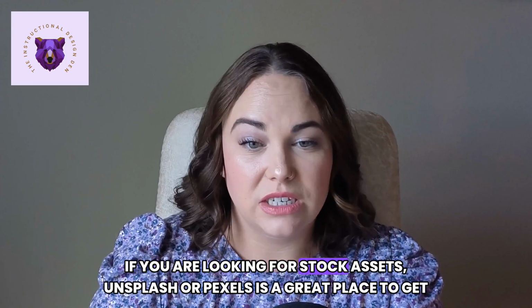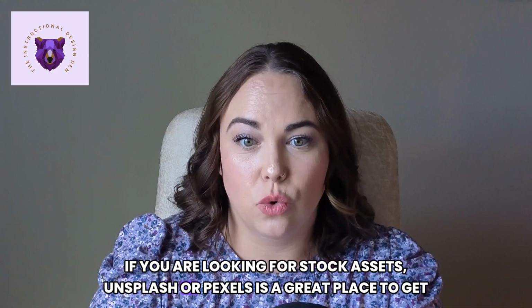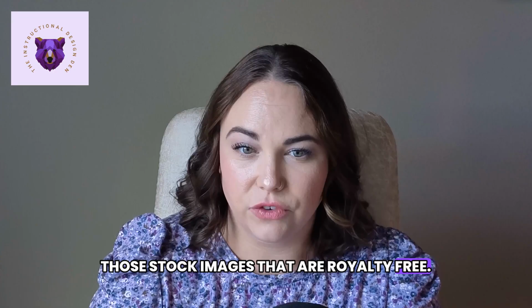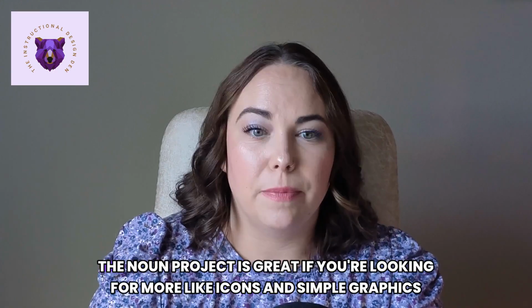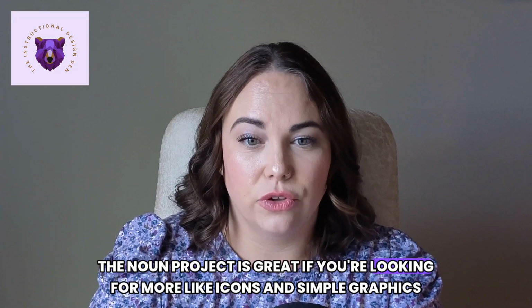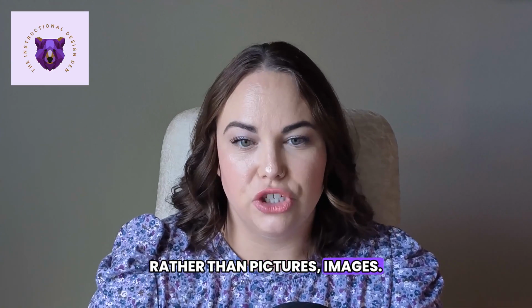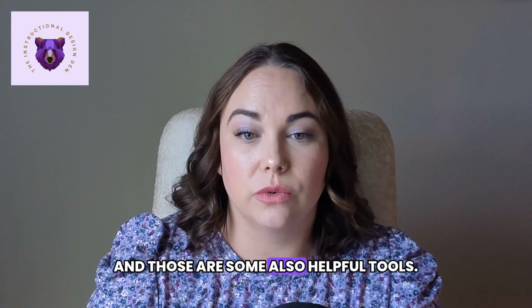If you're looking for stock assets, Unsplash or Pexels is a great place to get stock images that are royalty free. You don't have to worry about copyright infringement. The Noun Project is great if you're looking for icons and simple graphics rather than pictures and images. Those are also helpful tools.